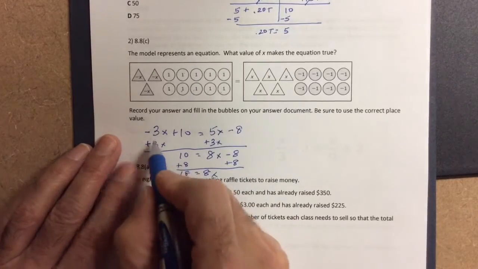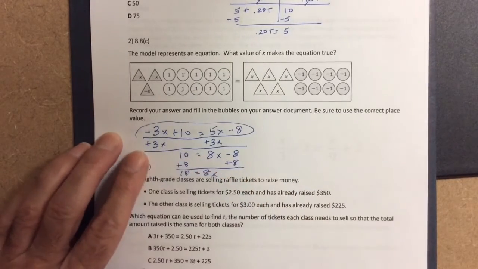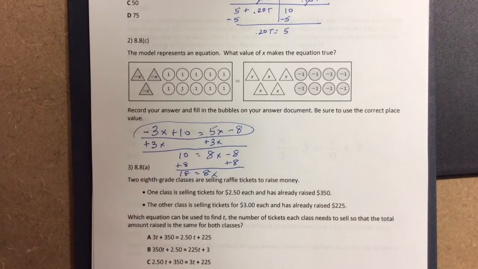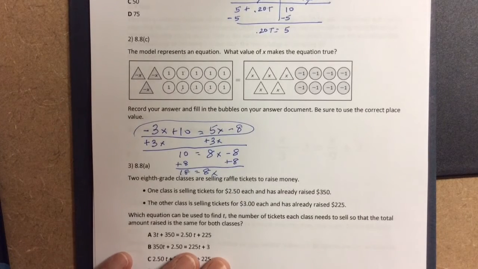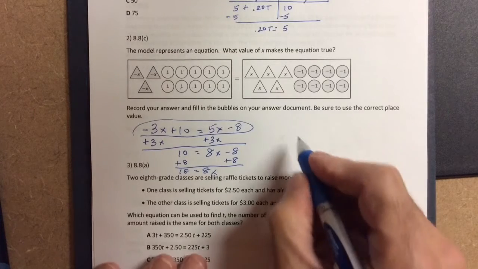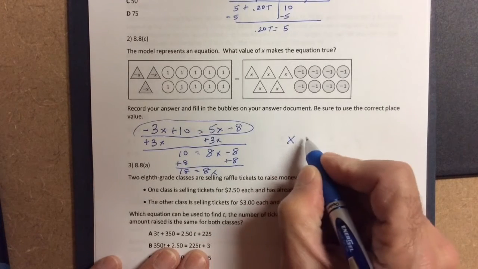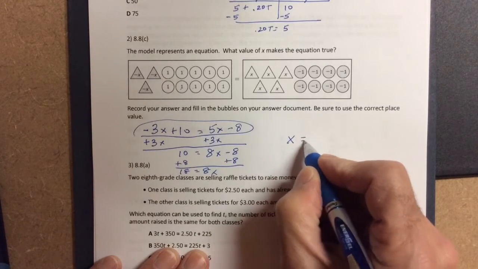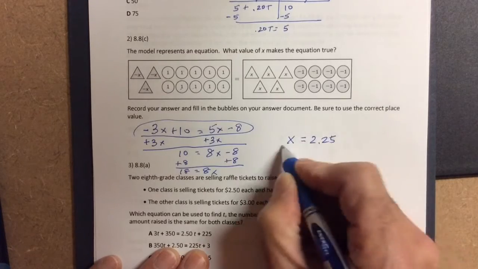So the key part was getting the equation typed in right, then using your calculator to use the graph, the intersection that is, or to look at the table and find where both y's are the same. So I'm down to 18 divided by 8, and it is x equals 2.25.